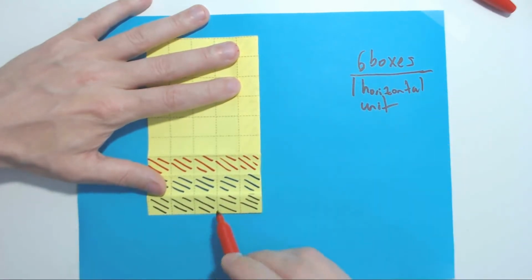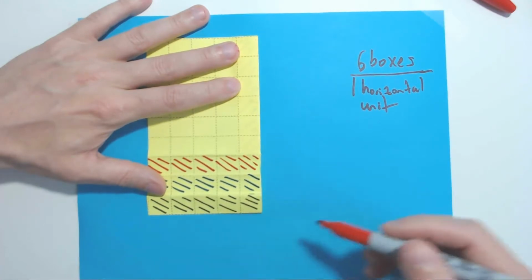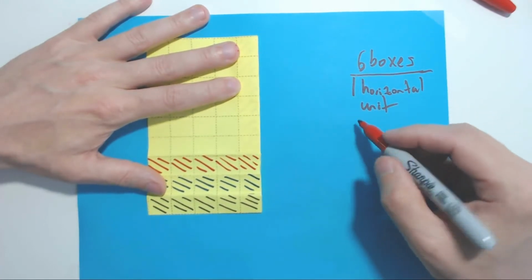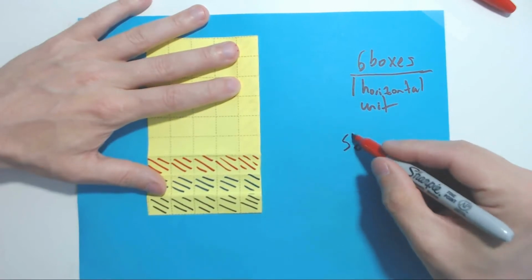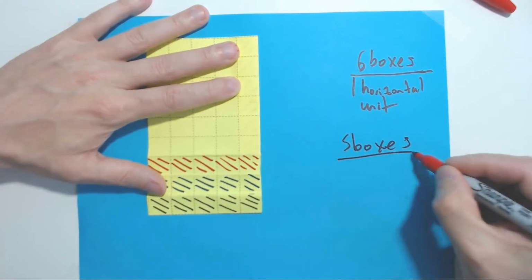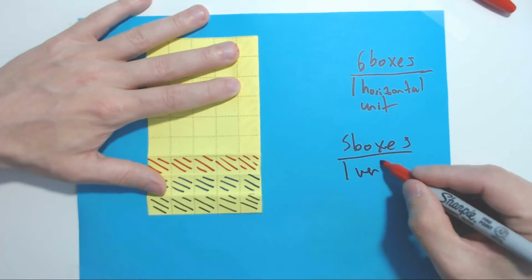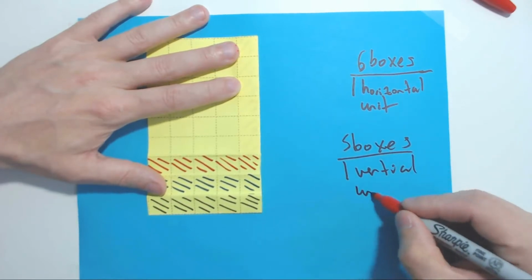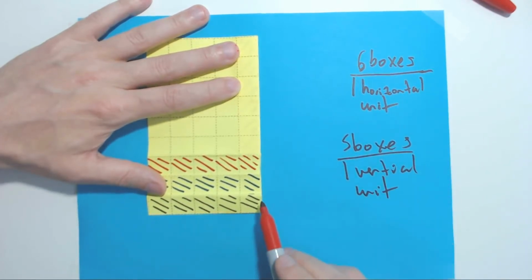I could say there's a separate rate of change in this dimension, the vertical dimension: clearly 5 boxes for 1 vertical unit. What I mean by this vertical unit is this dimension right here. When that increases by 1, as you can see, 5 new boxes come up.